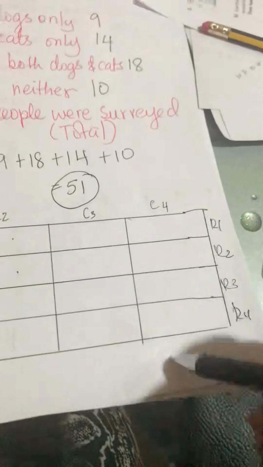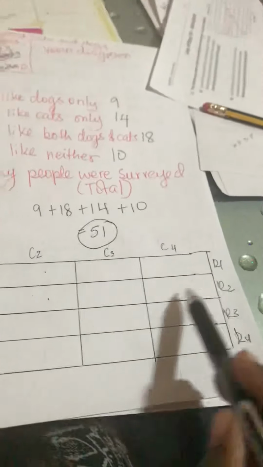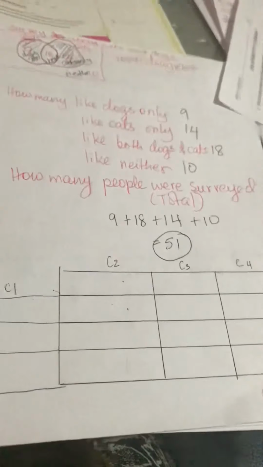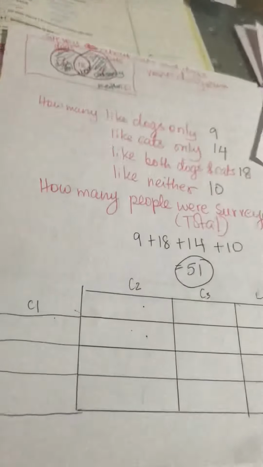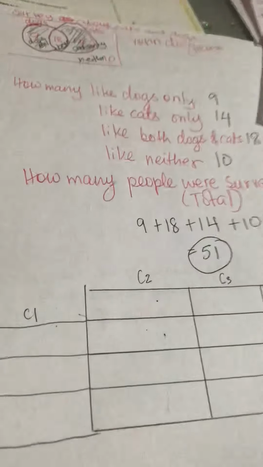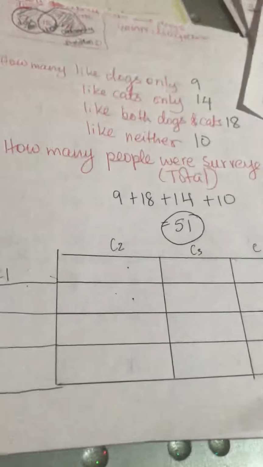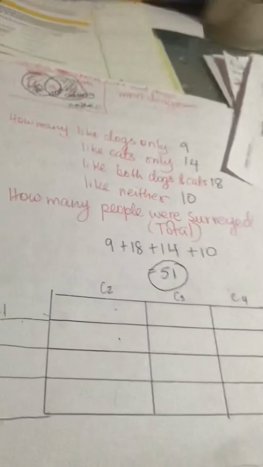You should have 4 columns and 4 rows. Now, it doesn't matter where you put dogs or where you put cats. What matters is you write the correct thing in the correct place.